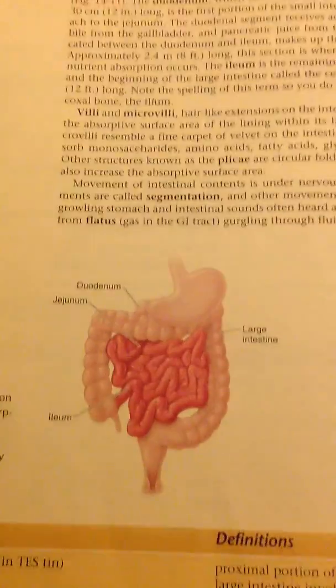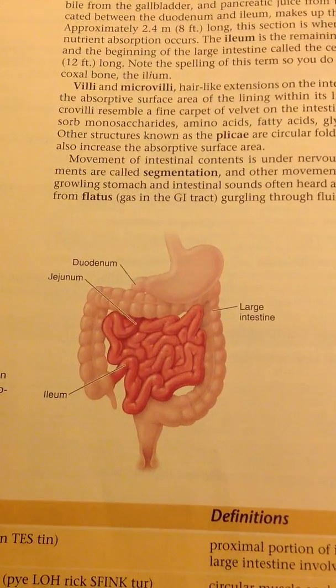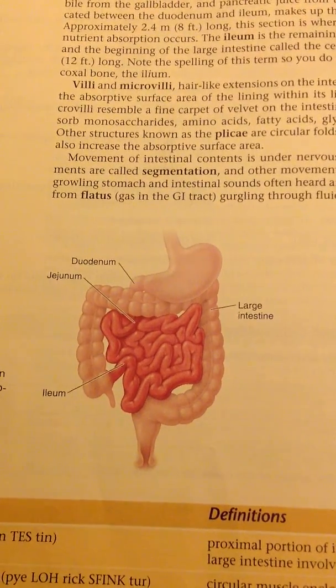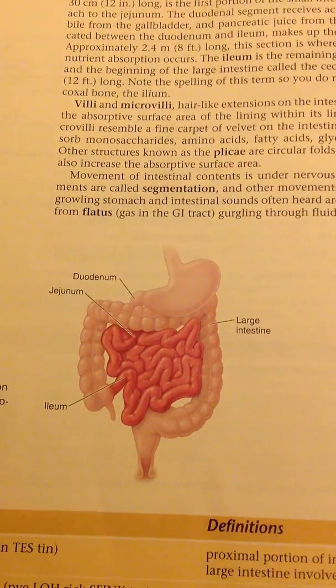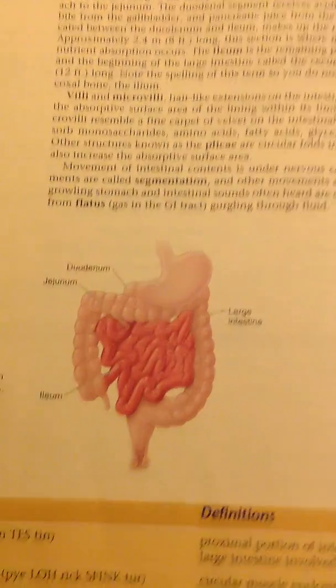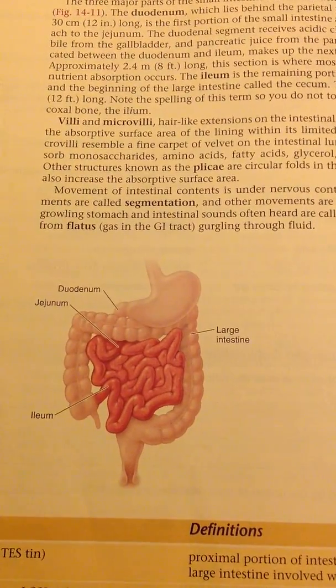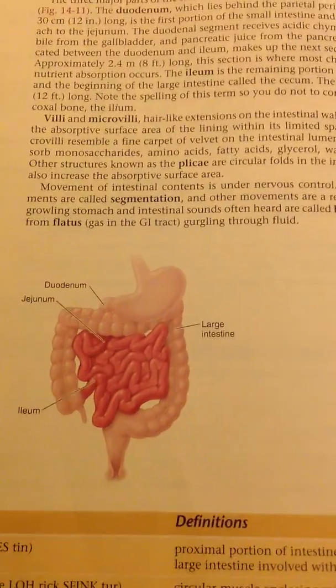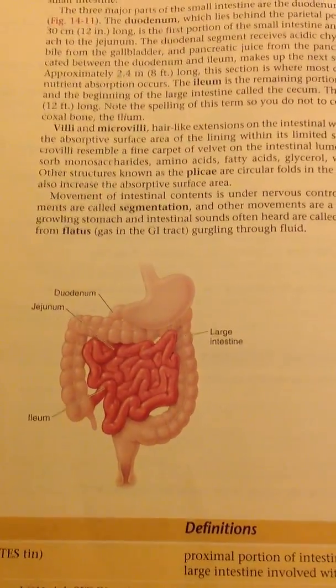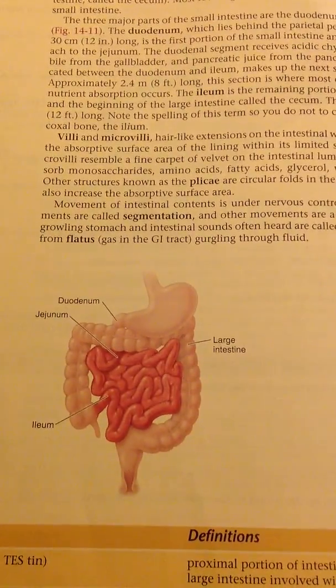The next step is the small intestine, which is the segment of the GI tract between the stomach and the large intestine. There are three parts to the small intestine: the duodenum, the jejunum, and the ileum. The jejunum is the section where most chemical digestion occurs and nutrients are absorbed. The ileum leads to the beginning of the large intestine and the cecum.